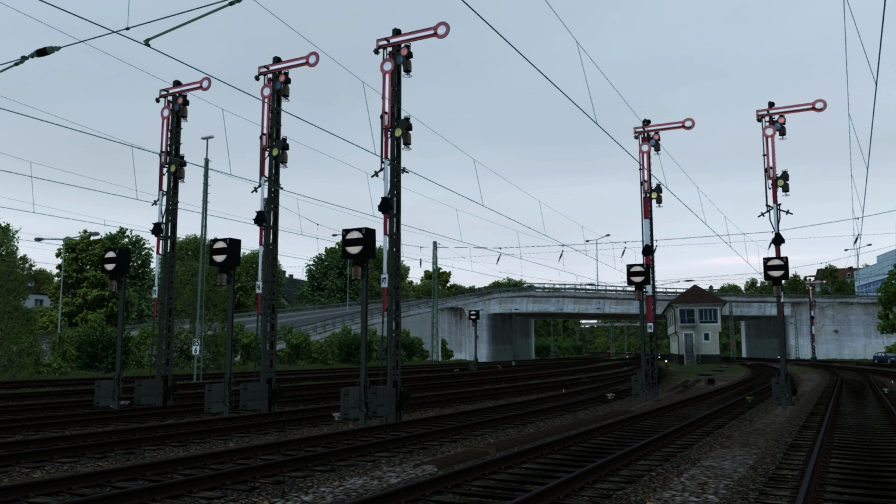On some routes, you may find that older semaphore signals are in use. The light patterns on these signals at night time are identical to the way that modern colour light signals look. Let's just take a quick look at the differing aspects that you will find on semaphore signals.